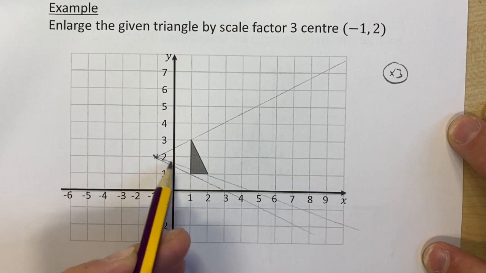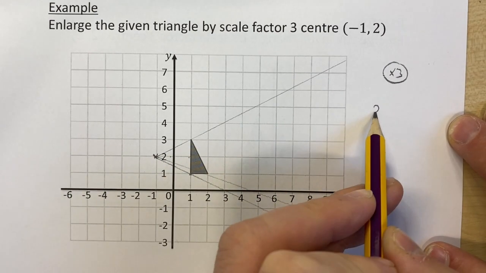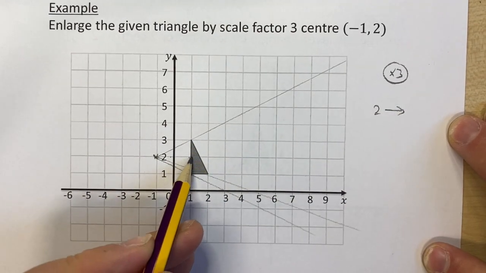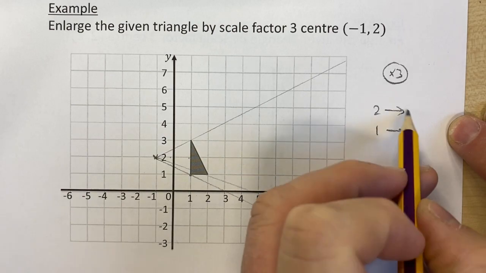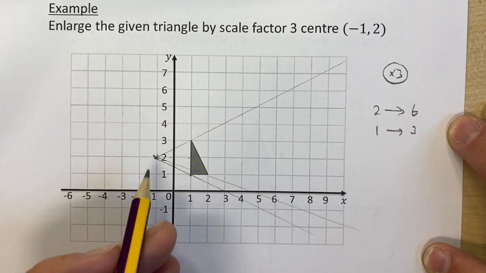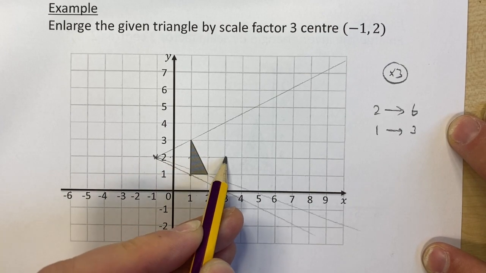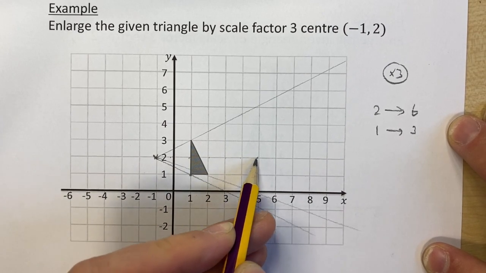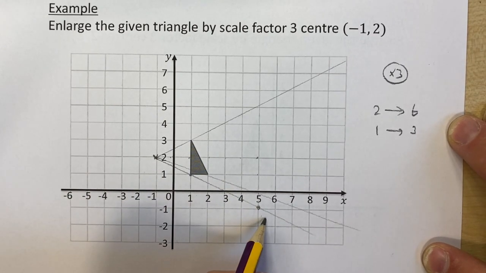However, in reality what I do is I identify how far away we are. So from the centre, to this corner, this bottom point here, we are 2 across and 1 down. Well, if I times by 3, we're now going to be 6 away and we're going to be 3 down. So from the centre, 1, 2, 3, 4, 5, 6, and 3 down, 1, 2, 3. You'll know if you're right because it should be on that line.